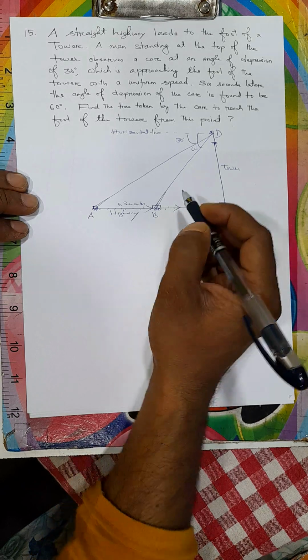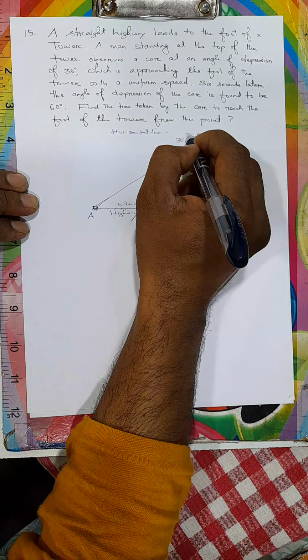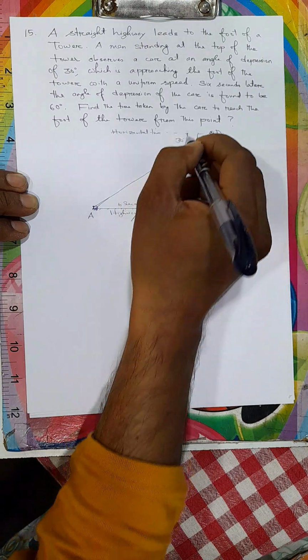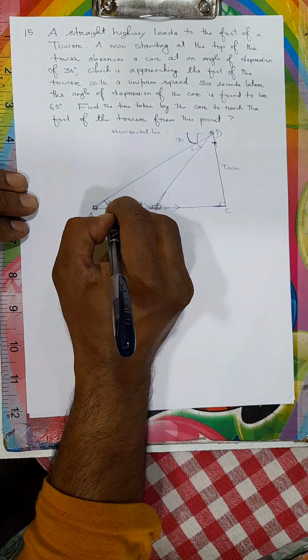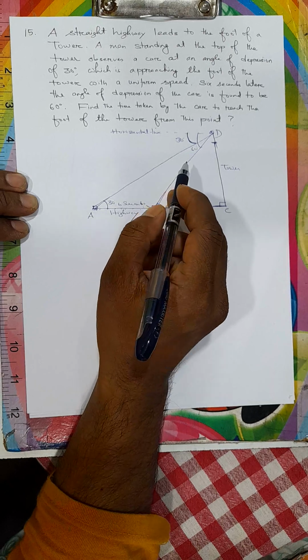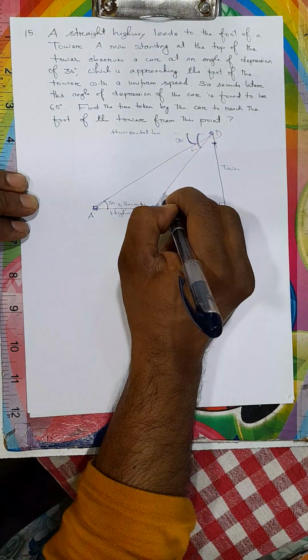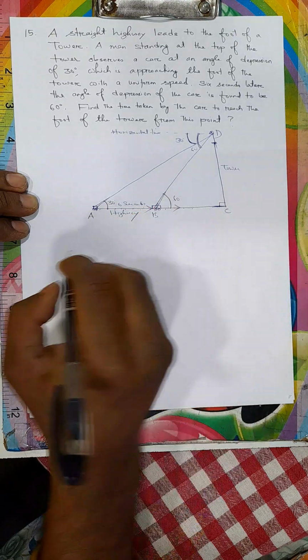Okay, so you are given this angle is 30 degrees, the angle of depression. If it is 30 degrees here, then it is 30 degrees there, since they are alternate angles. Again, if it is 60 degrees, that means this angle is 60 degrees.